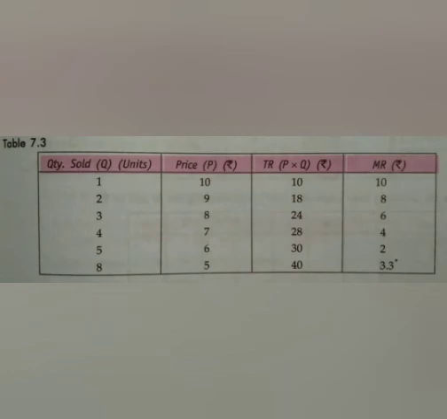But if 2 units are sold and the price is 9, the total revenue will be 9 into 2, so 18, and the marginal revenue will be 8.